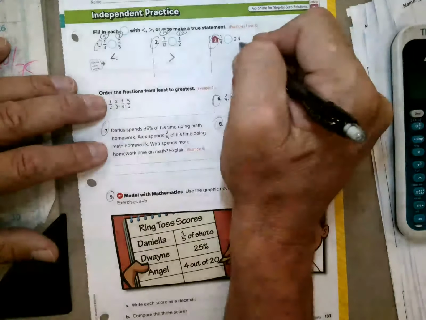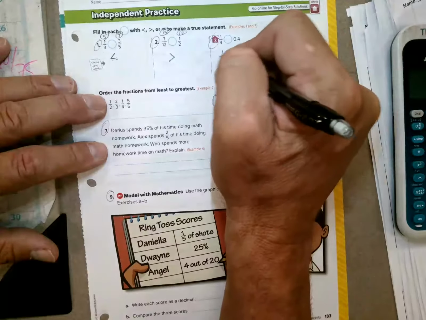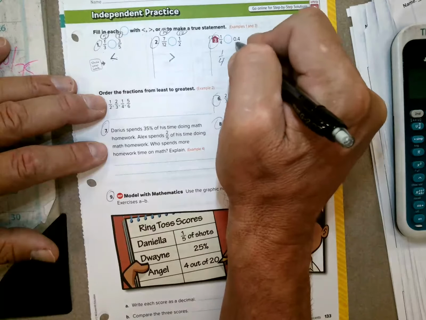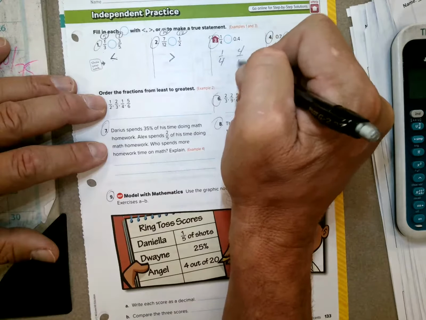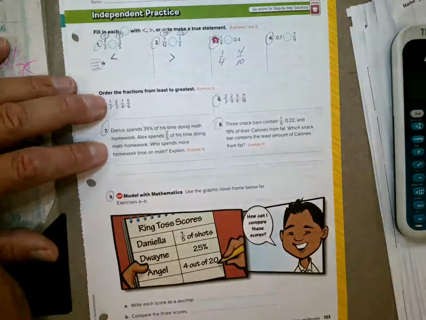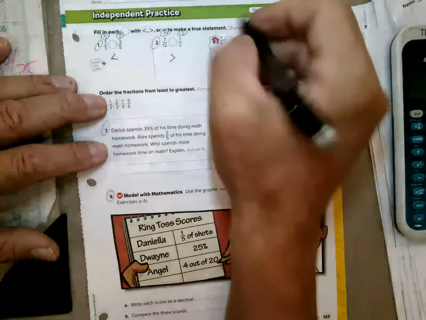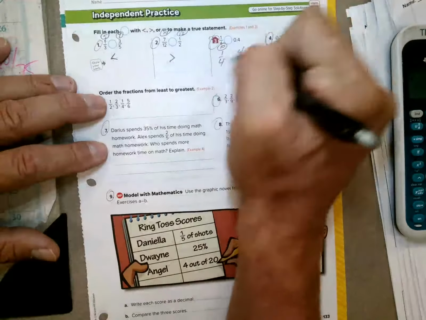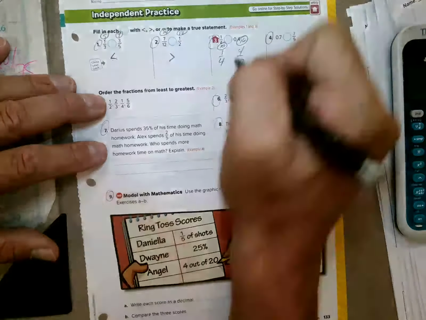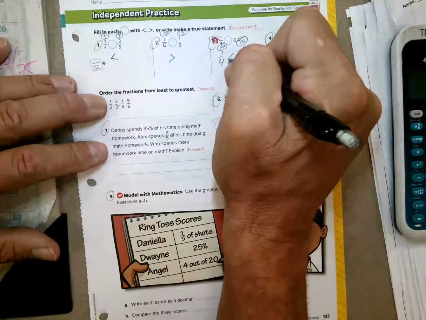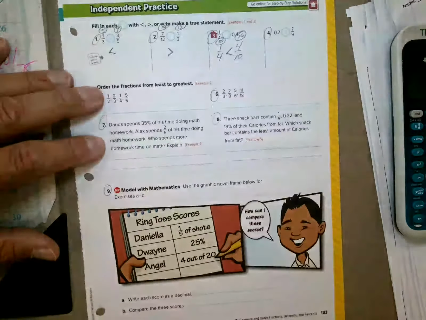Now, here we have to be careful, right? We have 1/4. This is 4/10. If you needed your calculator, you could use it, but now just write it down. 4/10 is 4/10. 1 times 10 is 10. 4 times 4 is 16. Clearly, it is a less than sign, right?